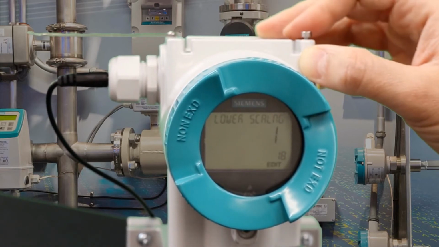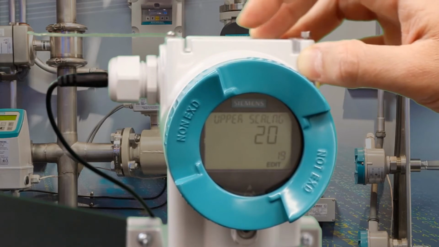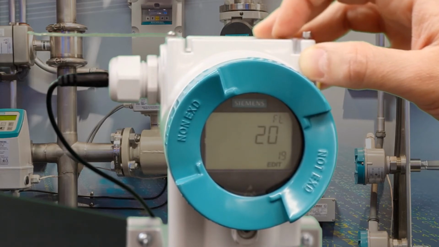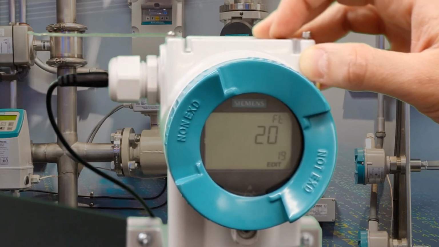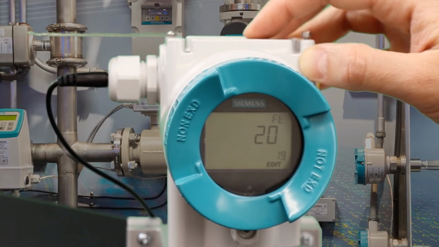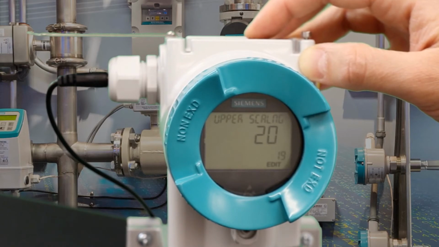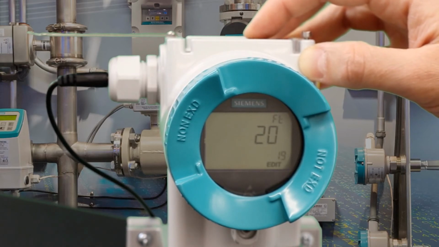Lock it by clicking on the right arrow and then go to the upper scale. Now the upper scale is 20 feet. So what's going to happen now is that as long as the mirror measures from 0 to 19 feet, the display is going to show from 1 foot to 20 feet, which is exactly what we needed to measure.